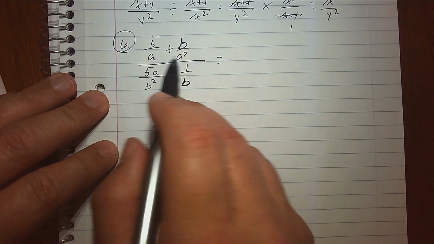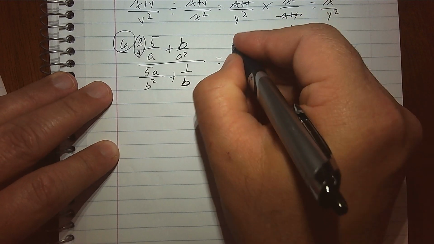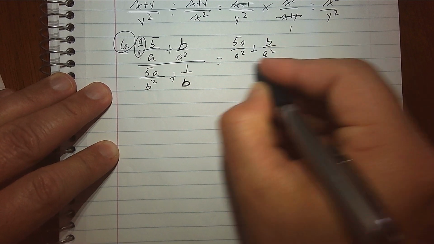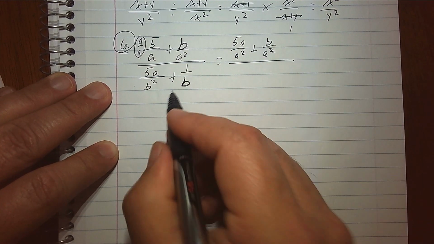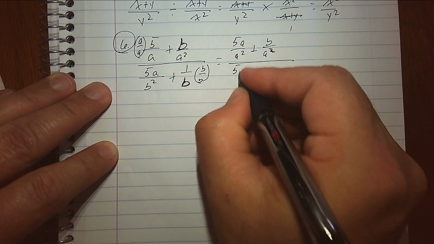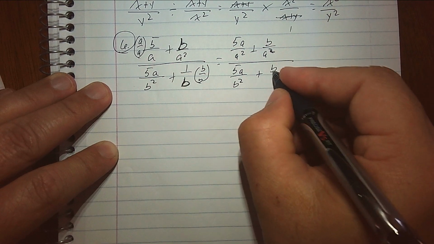So I've got to make this into a squared, so I'll multiply this times a over a. So I'll get 5a over a squared plus b over a squared. Same thing here, I need to multiply this times b over b. So I've got 5a over b squared plus b over b squared.